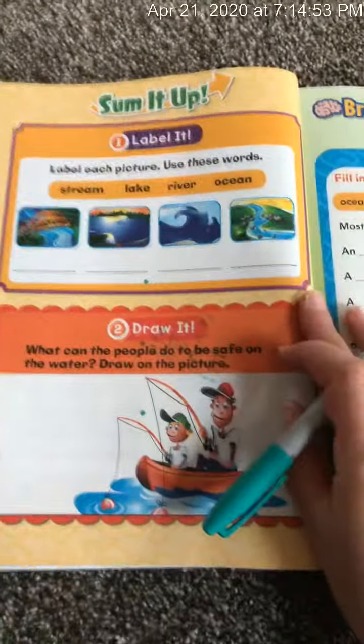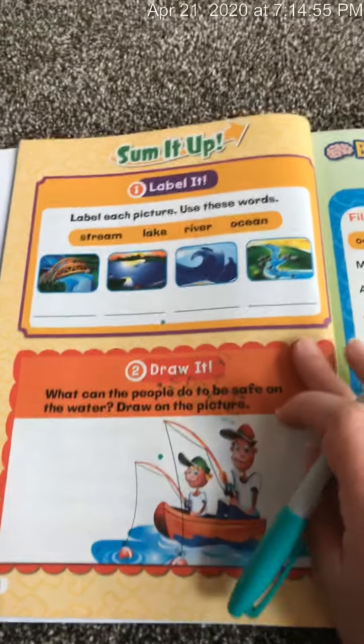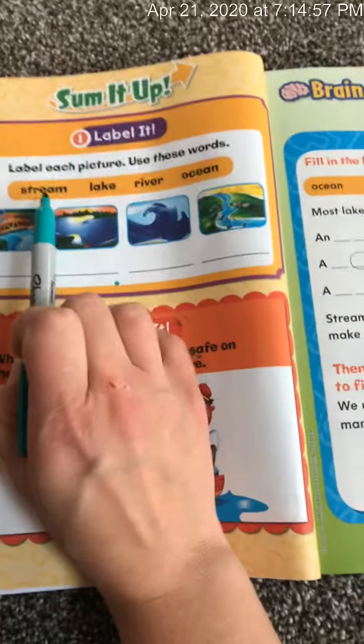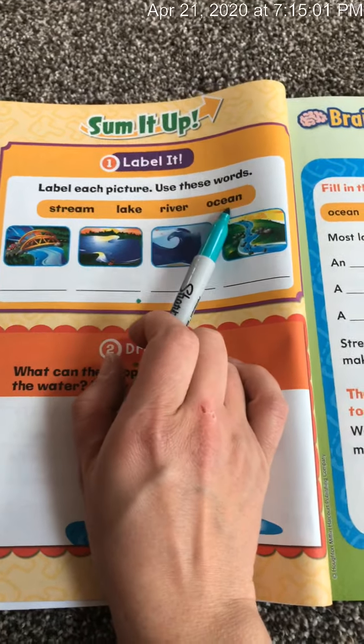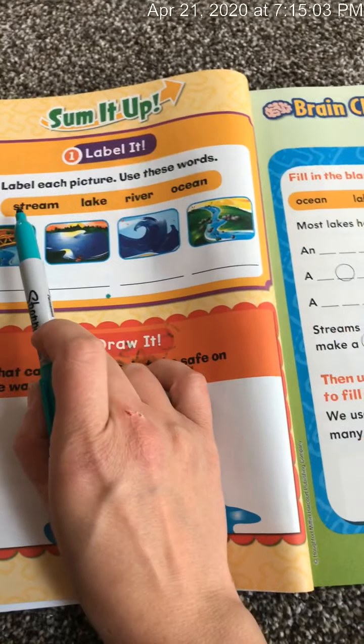I hope you came up with some good ideas of how to stay safe in the water. Now, here's our little bit of a review. What we're going to do up top, it says label each picture and use these words. So we have our vocabulary words from the beginning. Stream, lake, river, ocean.